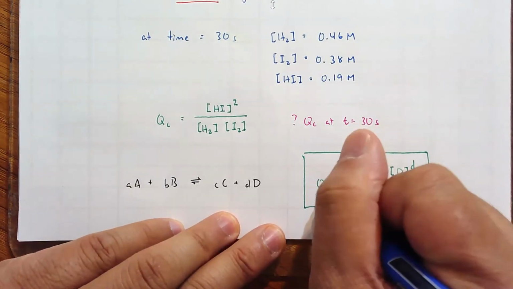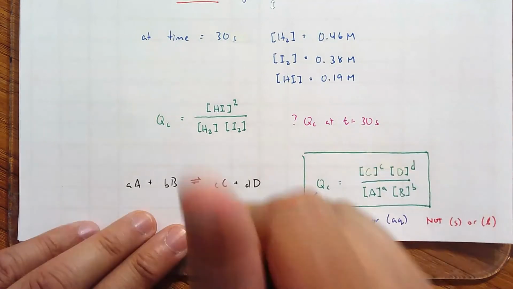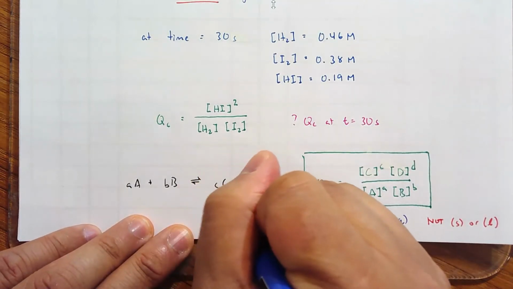Now this QC is called the reaction quotient.